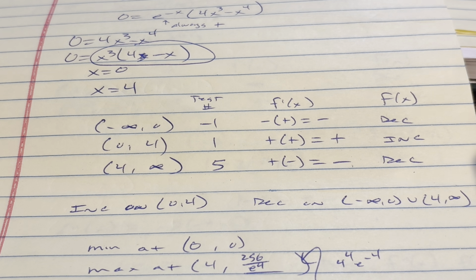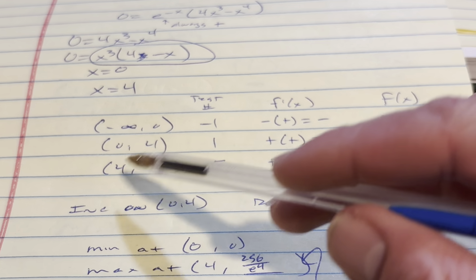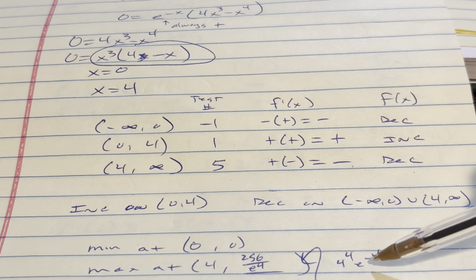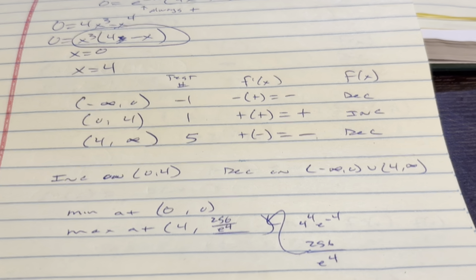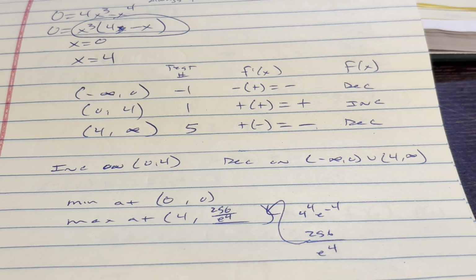And then I have a max at 4. If I plug 4 into the original, I have 4 to the 4th power, e to the negative 4th power. 4 to the 4th is 256 over e to the 4th, which sounds like a huge answer, but it's not. Again, looking at this graph, you can do that on Desmos, but it's 4.6888. All right, cool. There it is, folks.